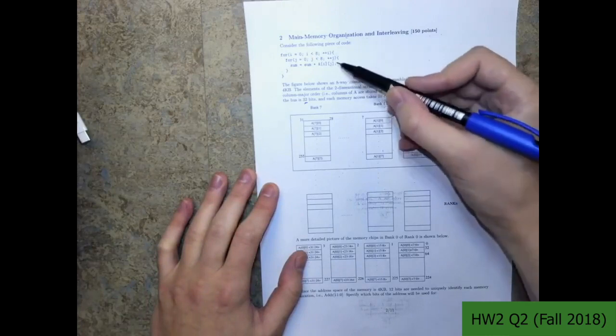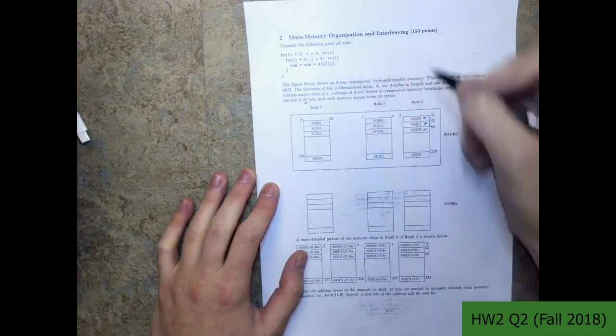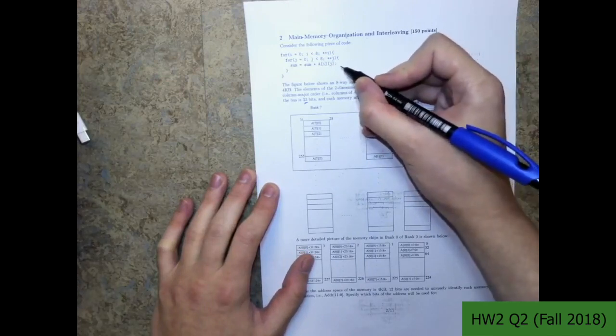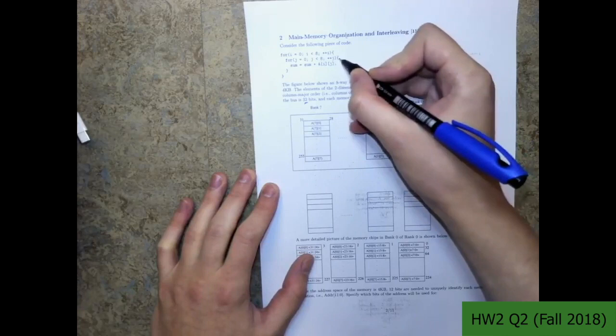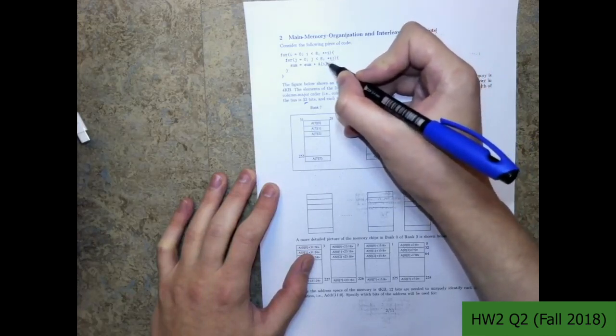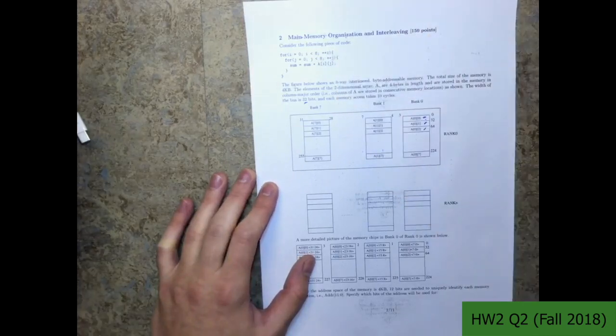In the inner loop, you access bank 0 8 times, and then when we finish the inner loop once and go to the outer loop and get into this again, we switch to the next bank. So we have a little bit of overlap here when we switch to the other bank.